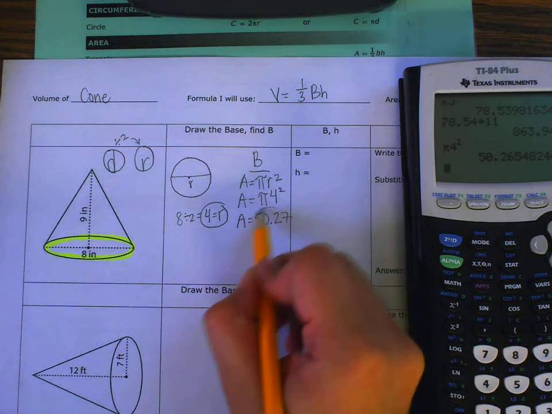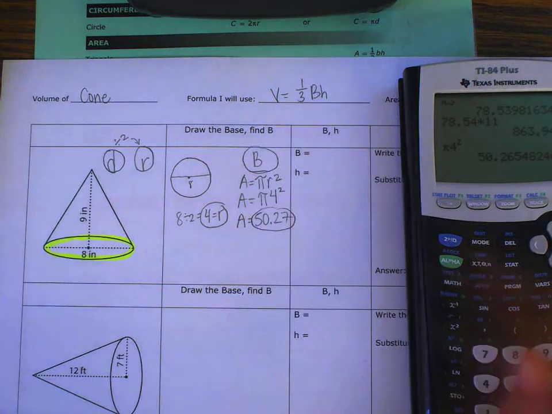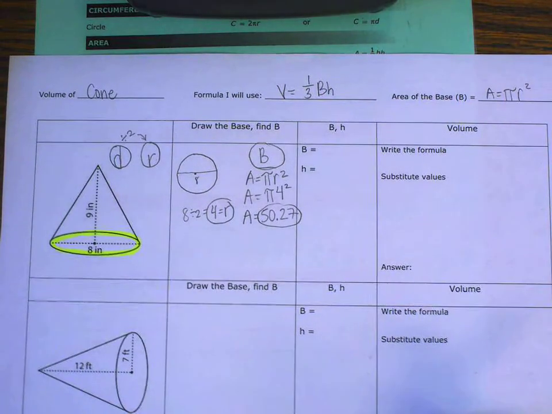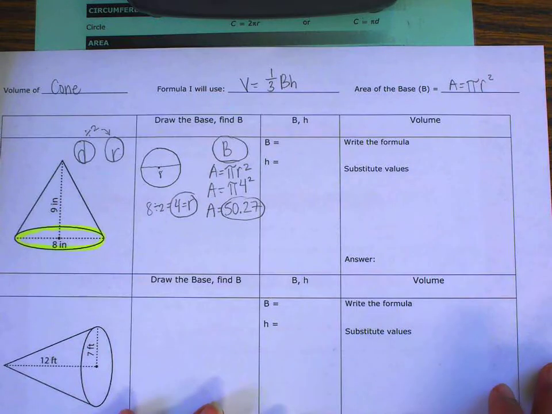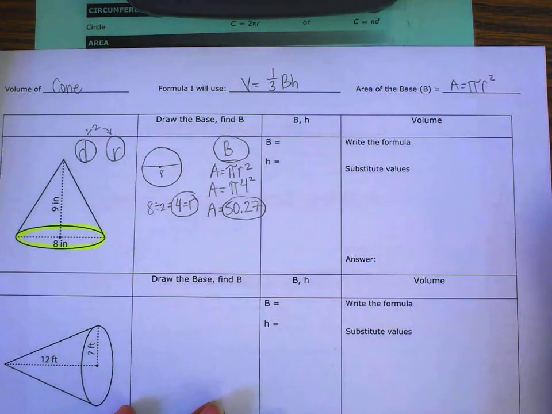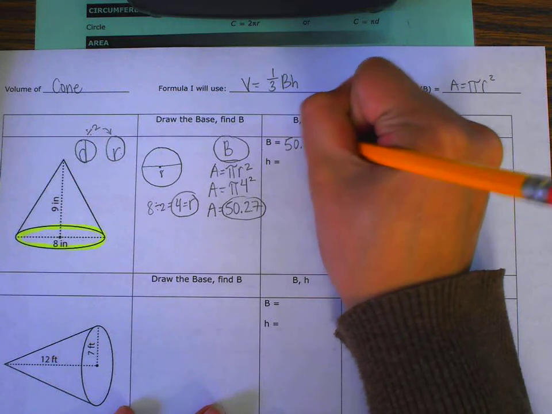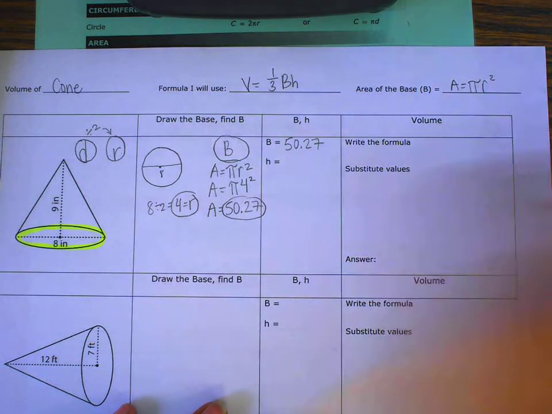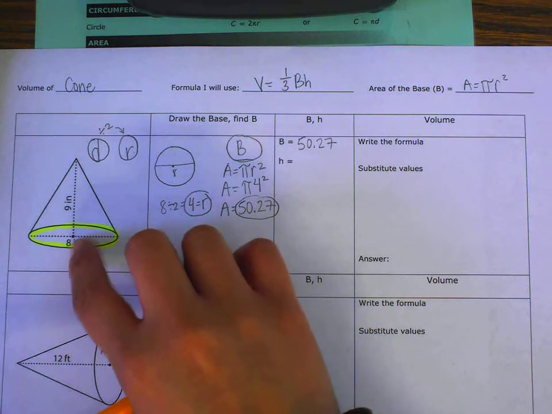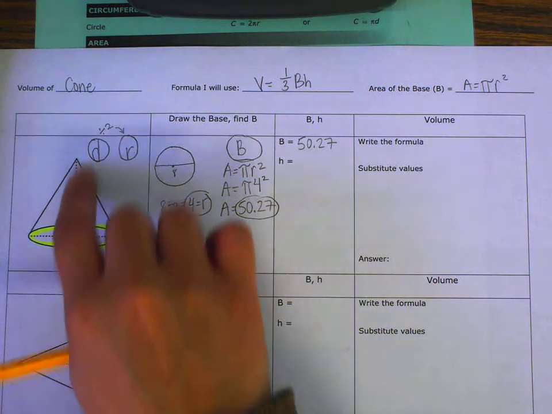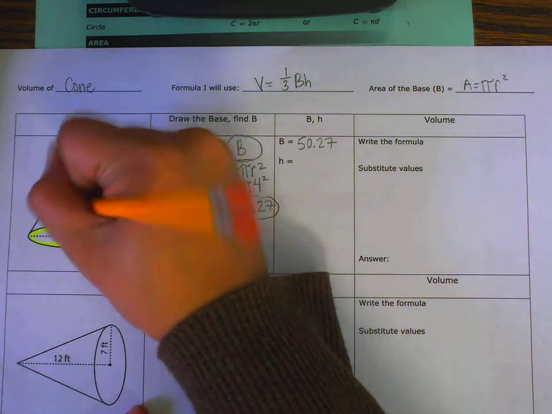Okay, so I'm going to make sure to keep track of this number since it belongs with my area of the base. Now I'm ready to move it along. I'm going to say uppercase B, which is the area of the base, is 50.27. Now our height is from the base all the way to the tip of the cone, which in this case is 9.